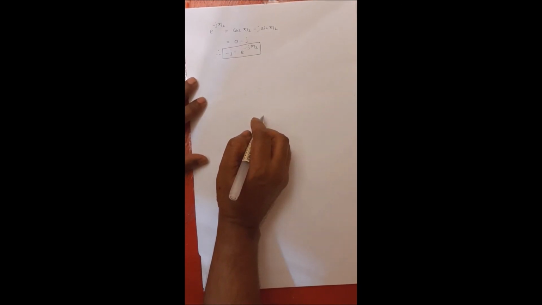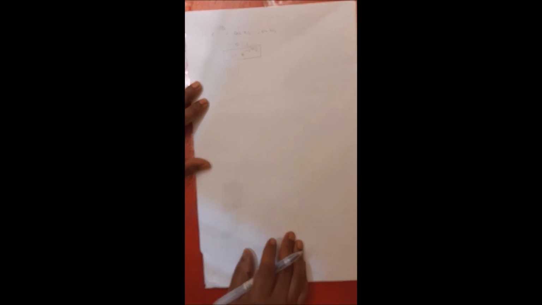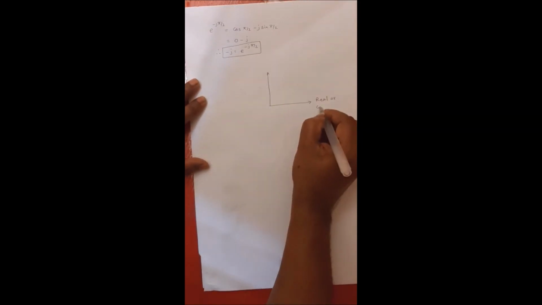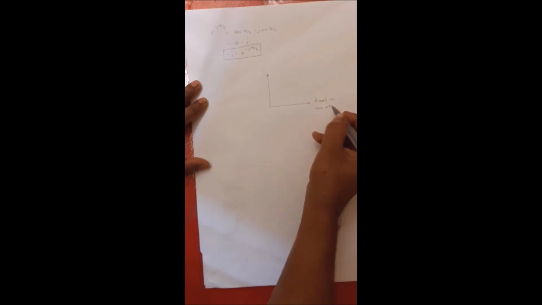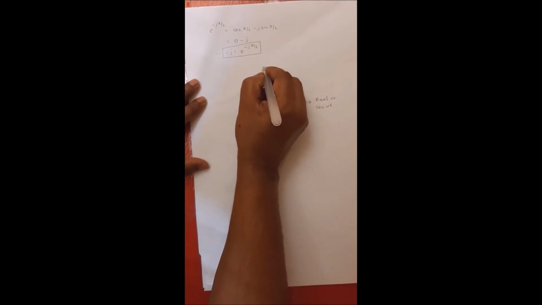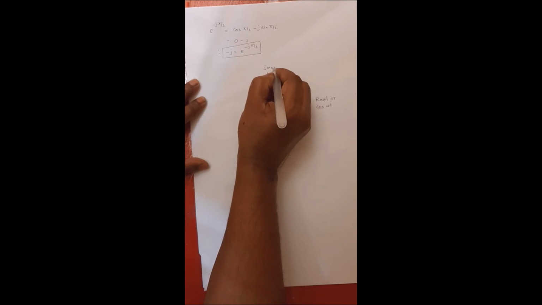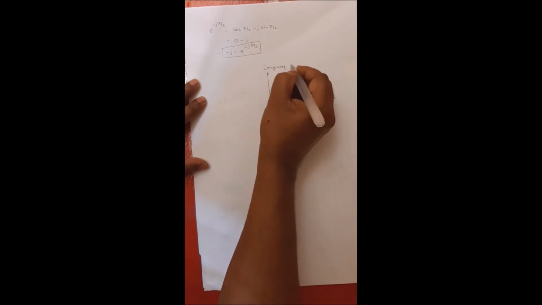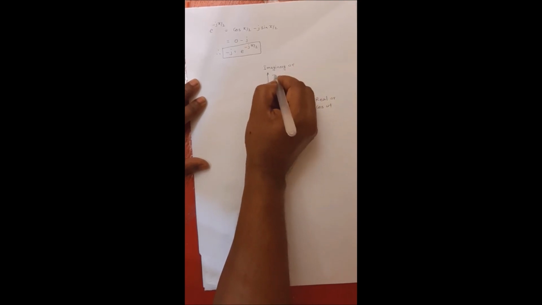Also, see the following two-dimensional diagram. The cosine function or real component of a complex number is placed on the x-axis, and a negative sine function or imaginary part on the vertical axis. The phase difference from the real axis to the imaginary axis is 90 degrees.